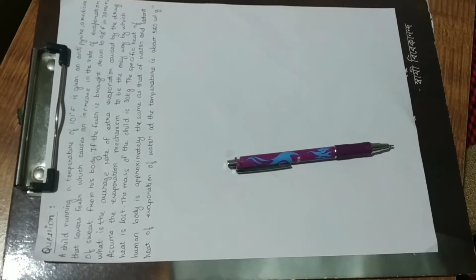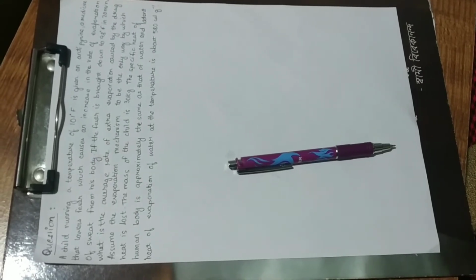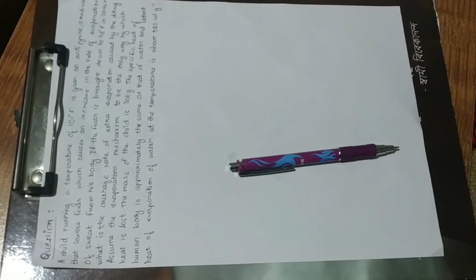Yesterday I came across a question which a student had sent me. This question is from calorimetry, class 10. So let's solve it. Let's read the question first.